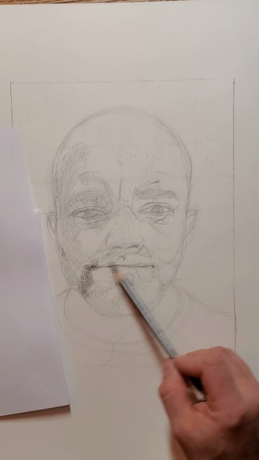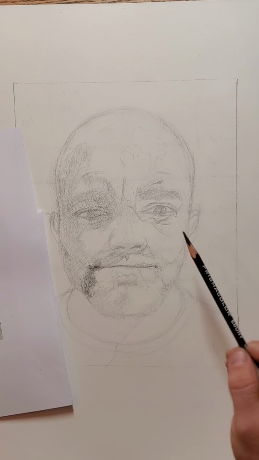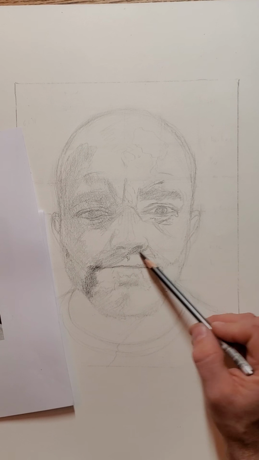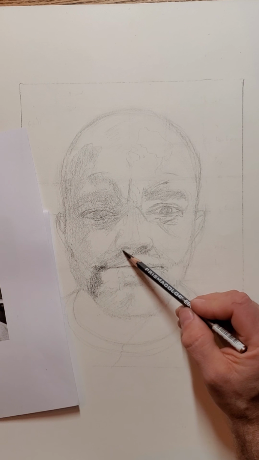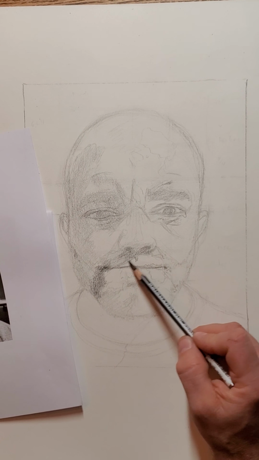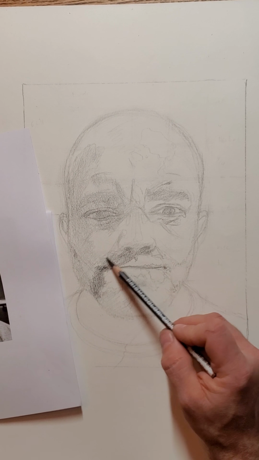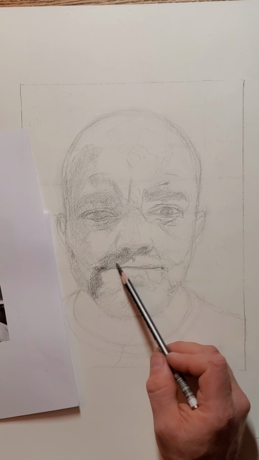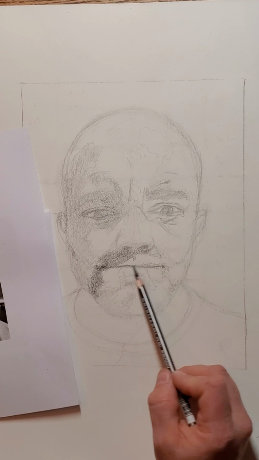Now I know this is a cast shadow created by the nose over here. It comes down here and really connects to the nostrils. There's a lot of dark going on. My pencil is getting a little dull. I need to grab a sharper pencil. It's not quite exactly as dark as I want.